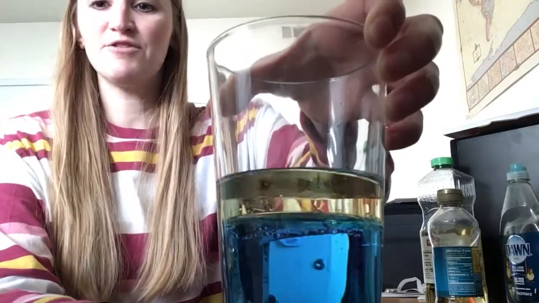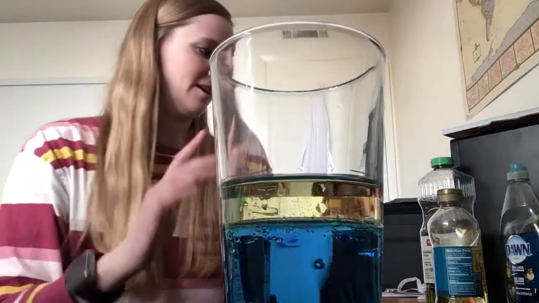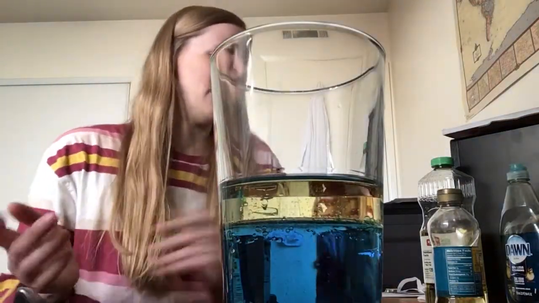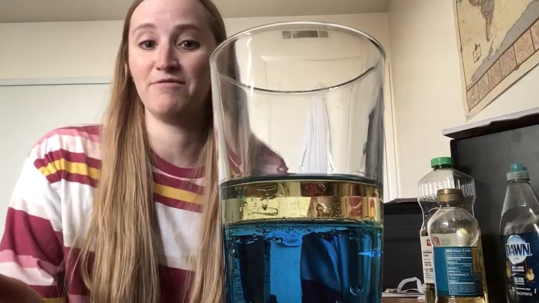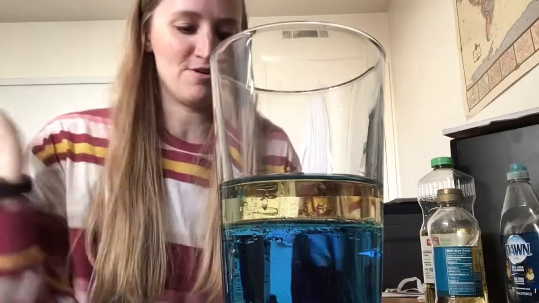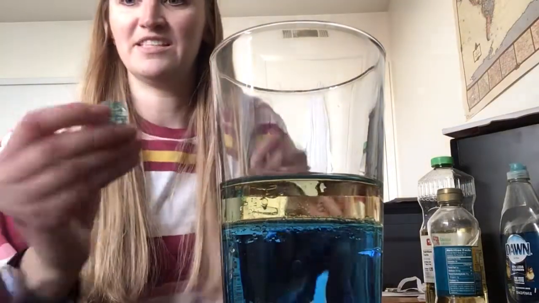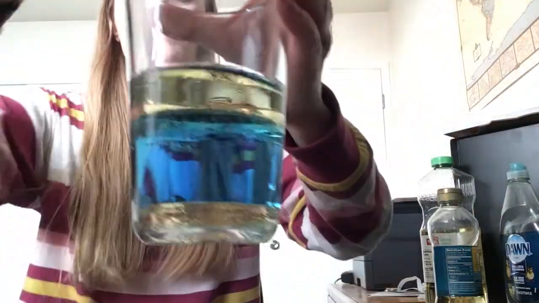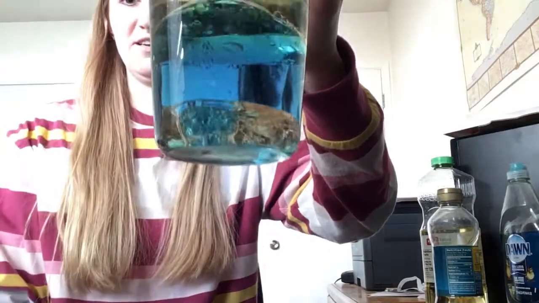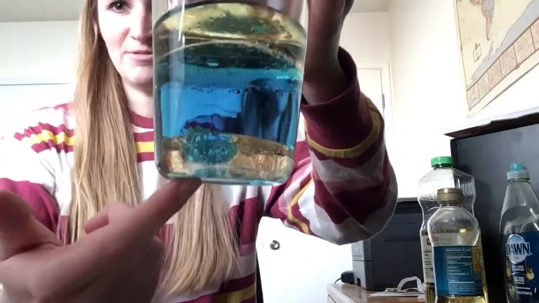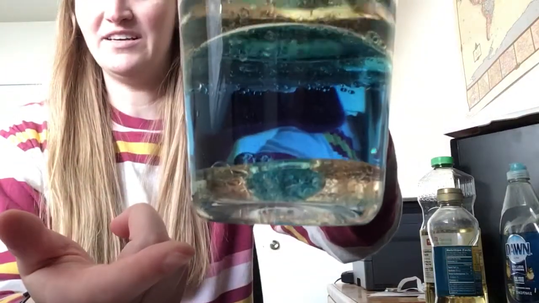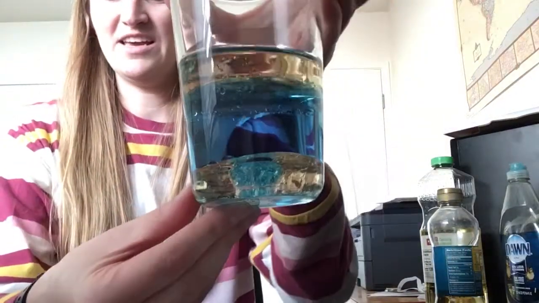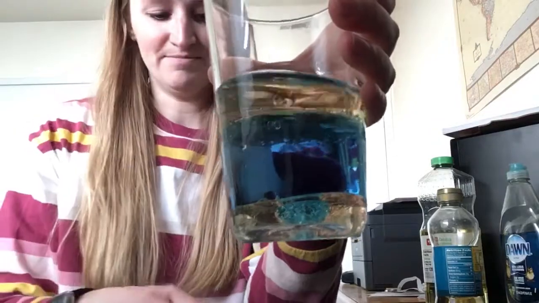Now let's just, for fun, add a couple objects in there. You can really use whatever objects you want to use. I just literally looked around my house and found what was around. So I'm going to start off with this little glass marble thing. I'm going to drop that in and see what happens. Okay, so we can see it sank all the way down to the bottom. So that has a pretty high density.